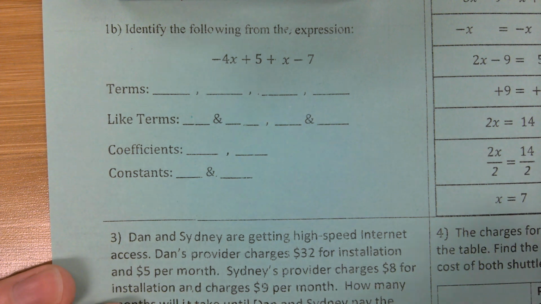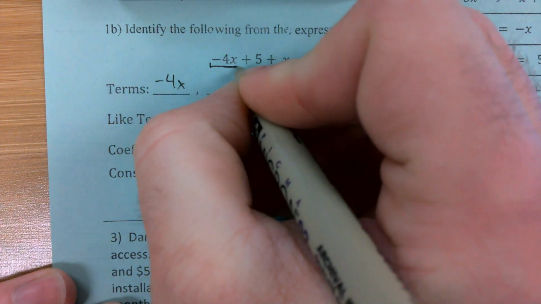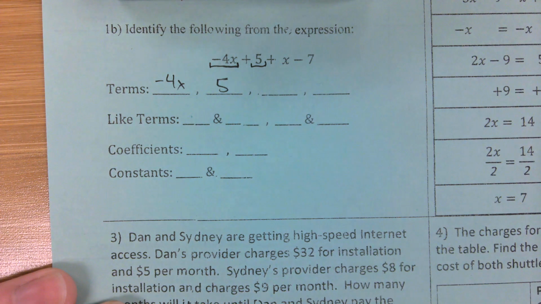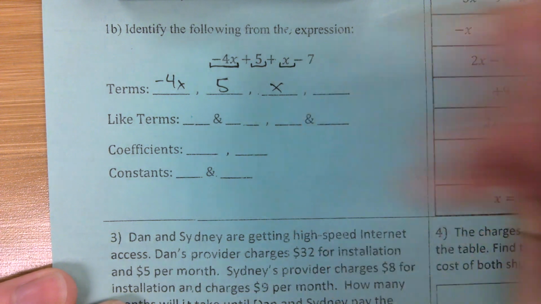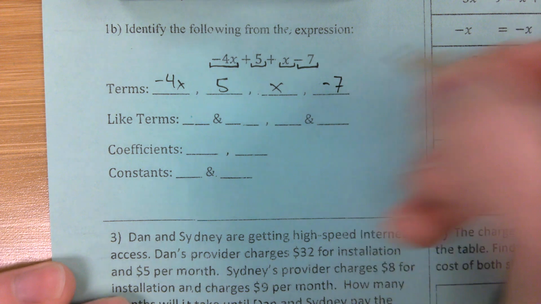Azalea, you want to help me out? What do we got? Negative 4x. There's our first one right there in front. Positive 5. That one comes next. X. It's right there next to 5. And there we go. Negative 7.